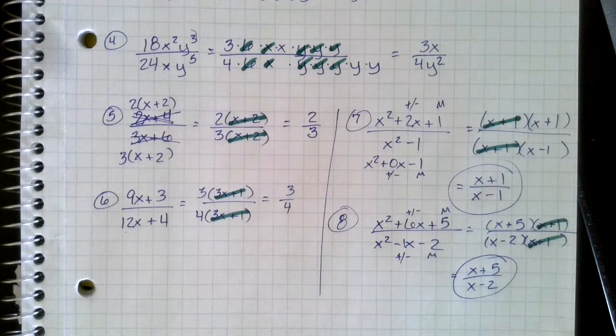So that's kind of an introduction to simplifying rational expressions. And like I said, in the videos to come, we're going to do more simplifying practice. I'm going to talk about undefined values. Then we will multiply, divide, add, subtract, and solve equations.